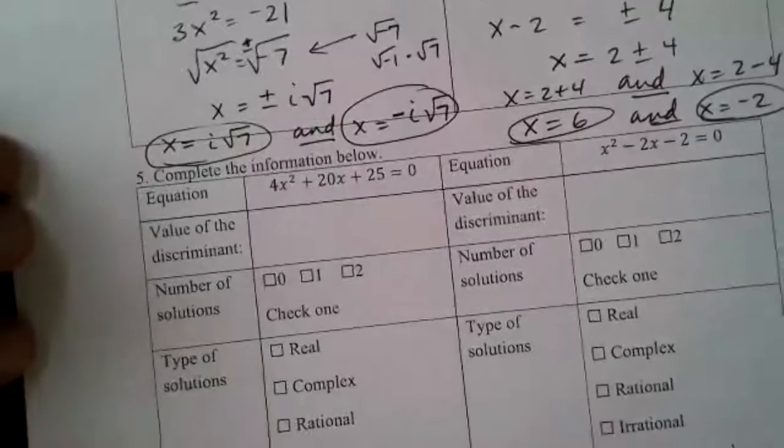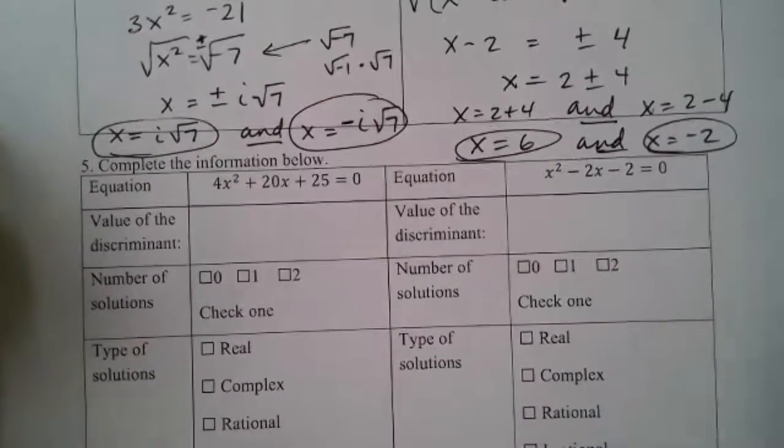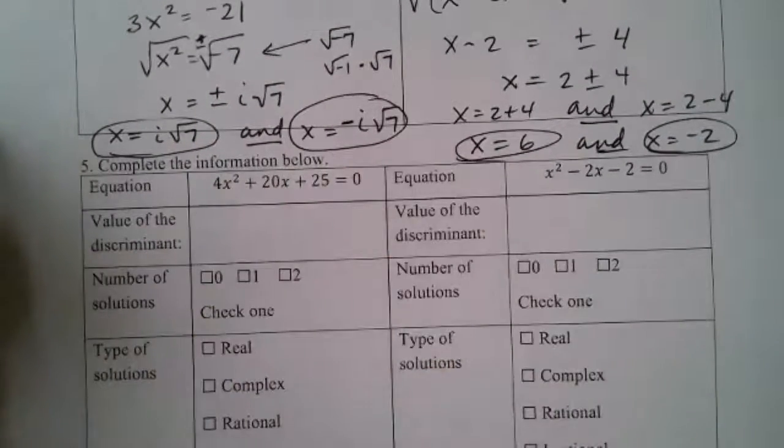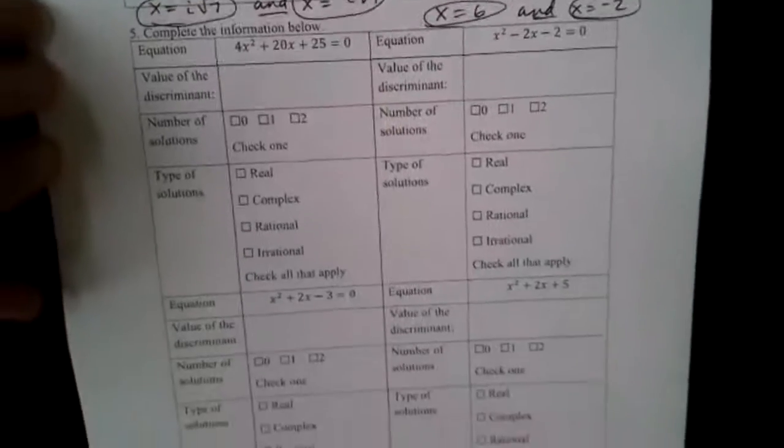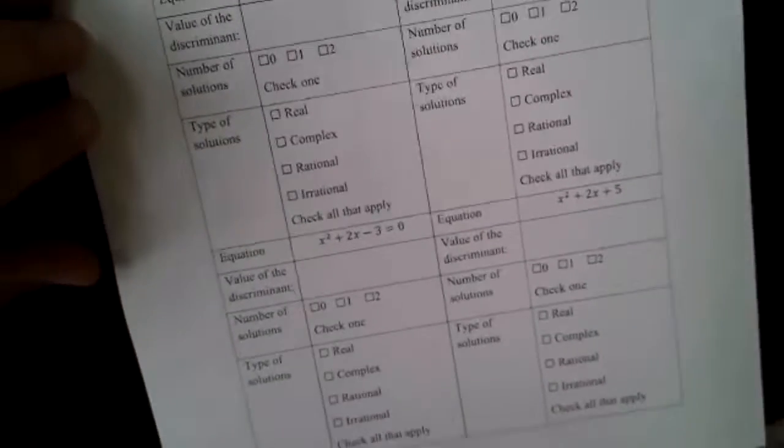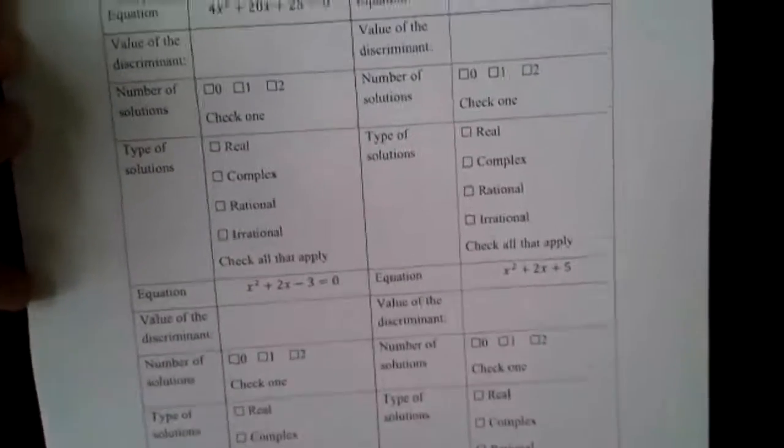So let's go through this the best we can. Let's talk about the different parts of a quadratic equation. Now we can fill this whole table out pretty quickly.